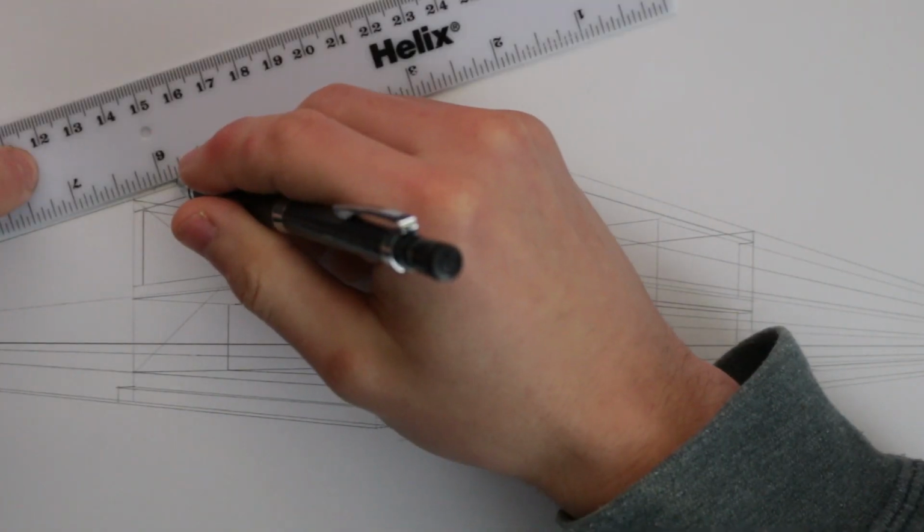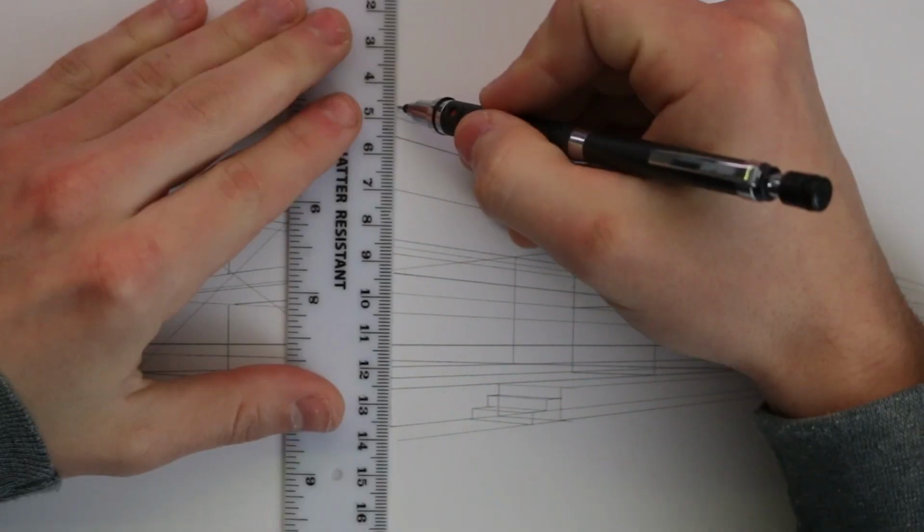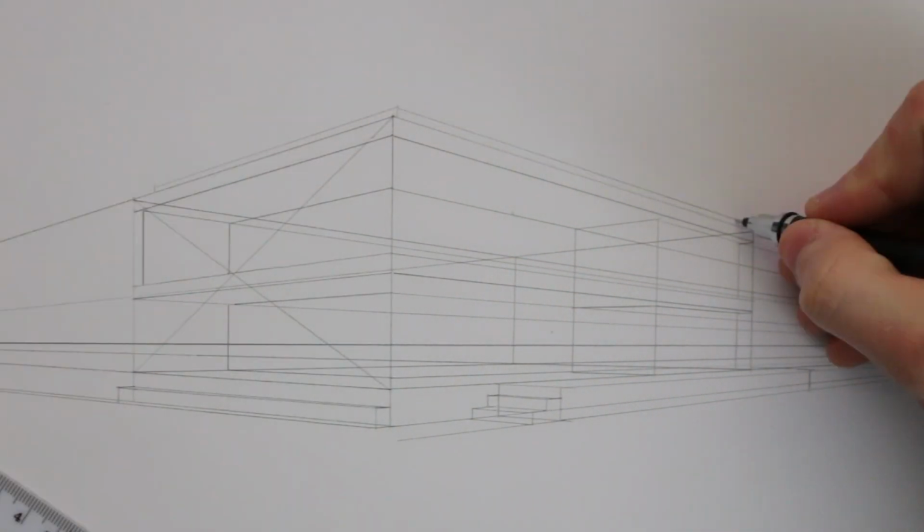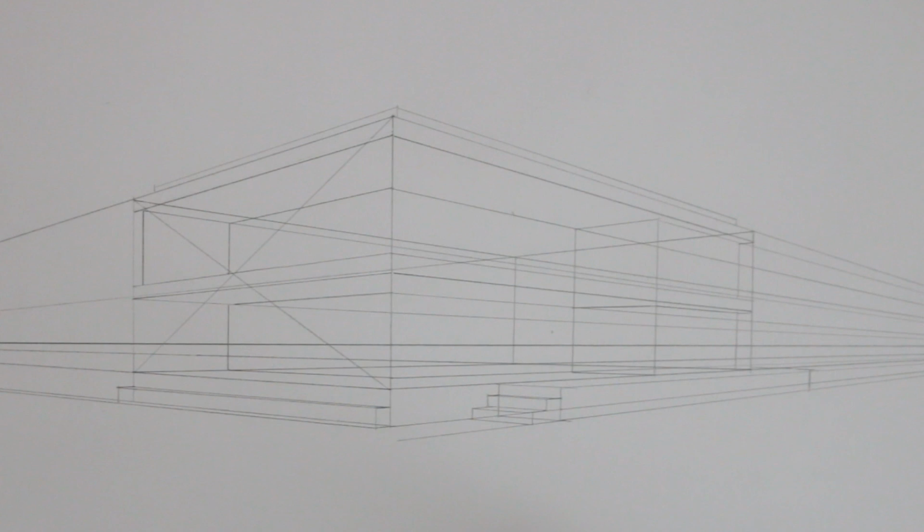So here I have constructed this house now, and I'll go ahead and outline this more clearly. If you are following along with this and have gotten to this stage, then congratulations, because the most challenging part of this drawing is over with. Now it's more so just a case of adding some detail to this, drawing in the windows and doors.